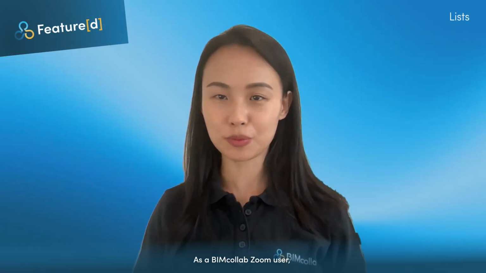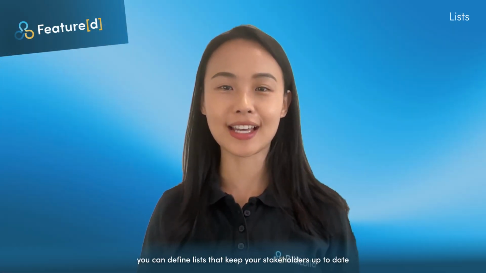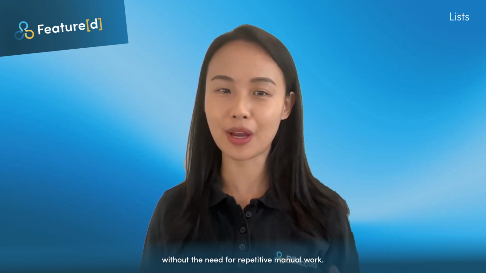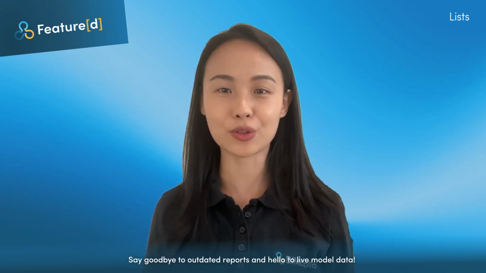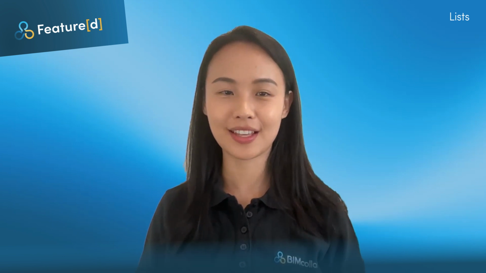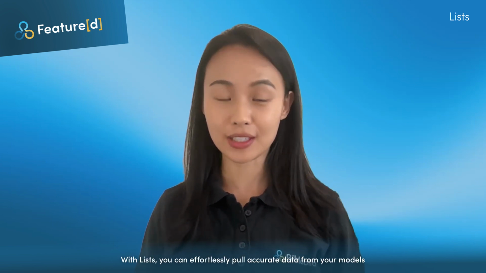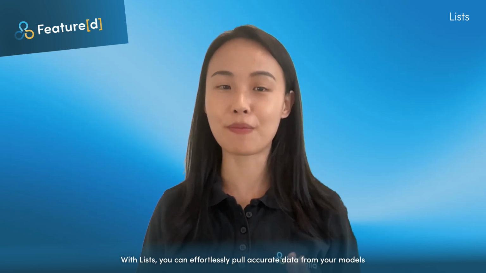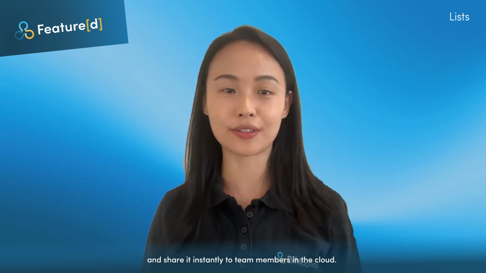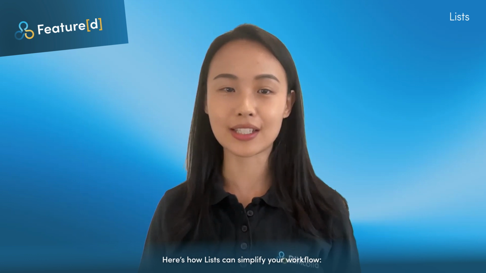As a BIMcollab Zoom user, you can define lists that keep your stakeholders up to date without the need for repetitive manual work. Say goodbye to outdated reports and hello to live model data. With lists, you can effortlessly pull accurate data from your models and share it instantly to team members in the cloud. Here's how lists can simplify your workflow.